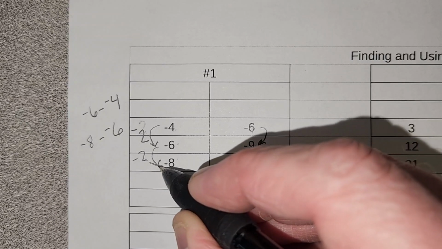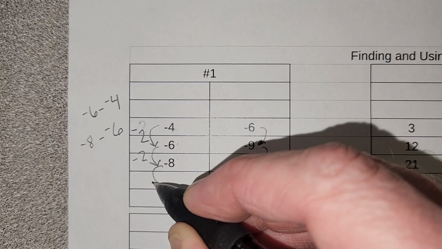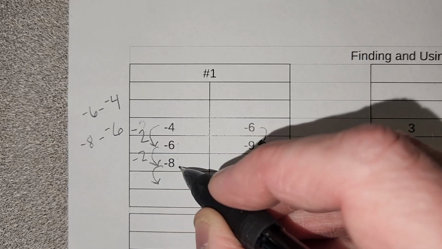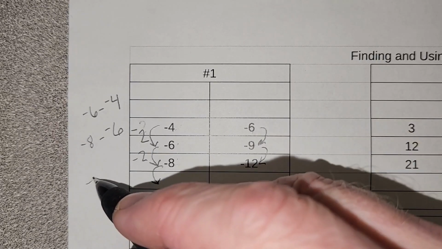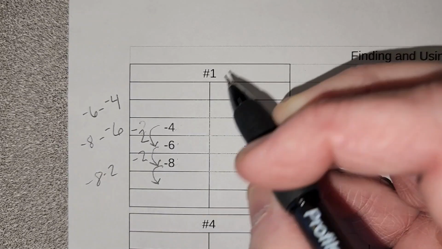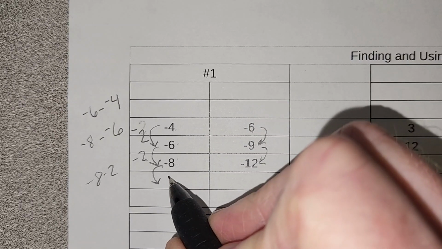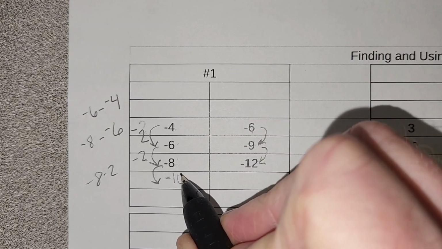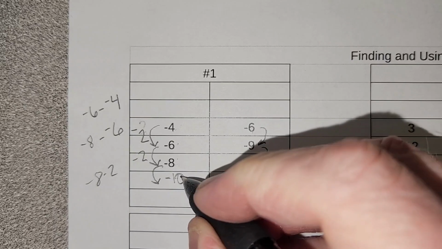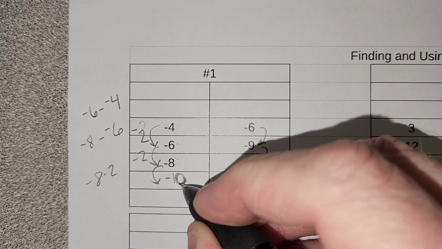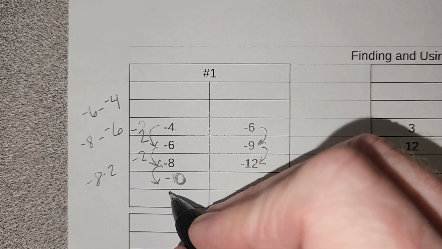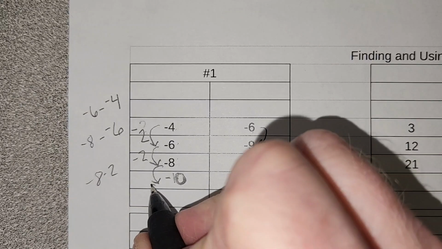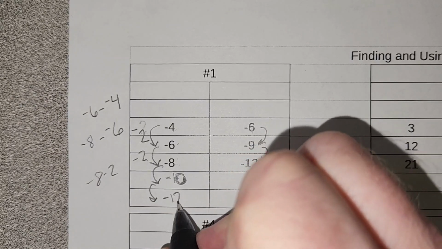Well, how do I get from -8 to this one? -2 again. So -8 minus 2, and that is going to give me -10. And then if I want to go down 2 more, we just type in -2, and we'll get to -12.